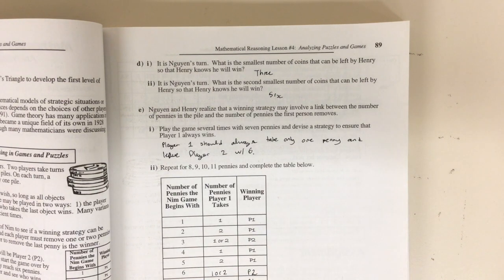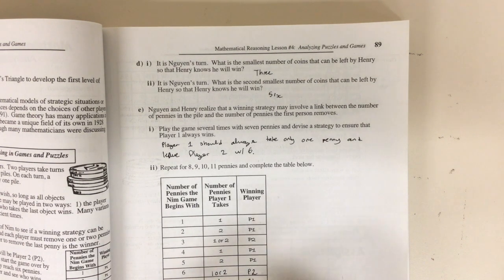So which player has control of the outcome of the game if the original number of coins in the pile is 12? Well, based off of this trend here, this is going to be player 2. With 25, so 25 would be player 1.